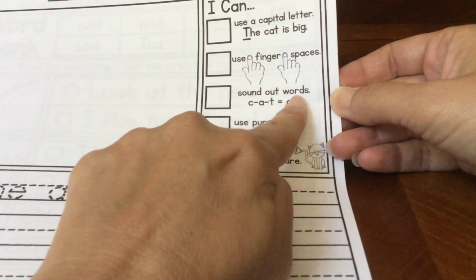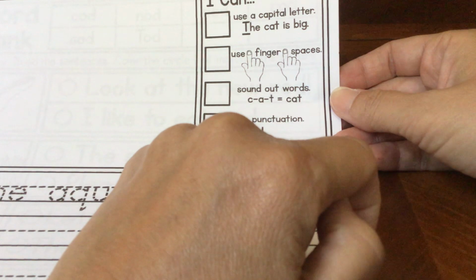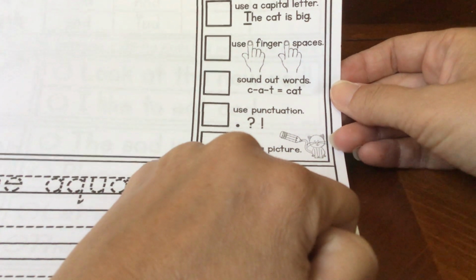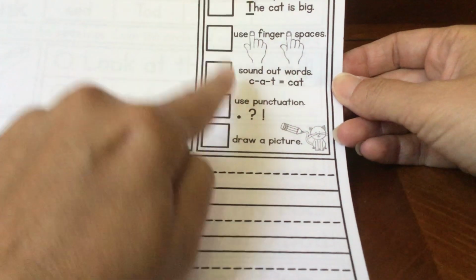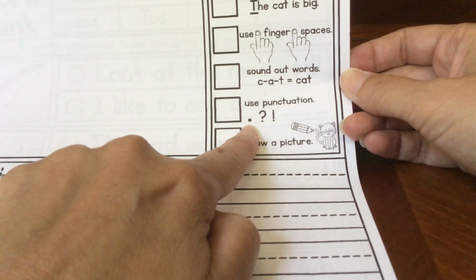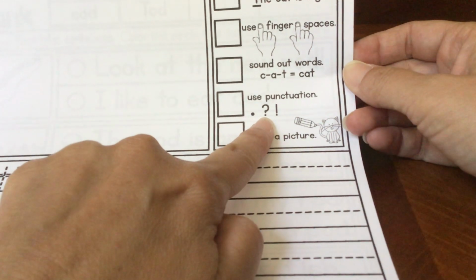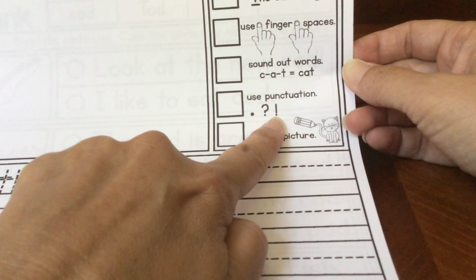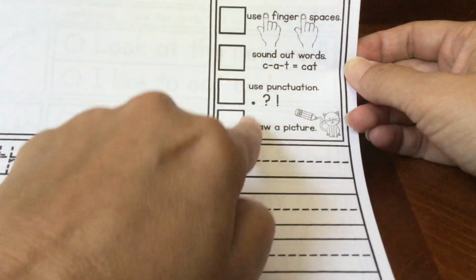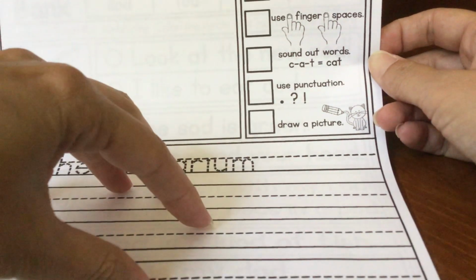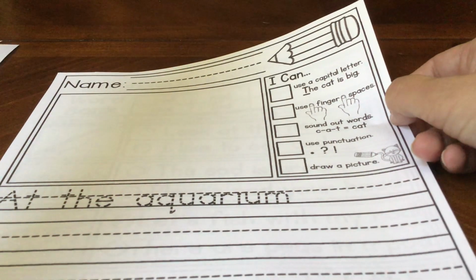I can sound out words. Whatever you want to write, make sure that you make the sounds for it and then write the letters that make those sounds. I can use punctuation, periods for telling, question marks for asking, and exclamation marks for excitement. I can draw a picture. Whatever you write, you need to draw a picture to match.